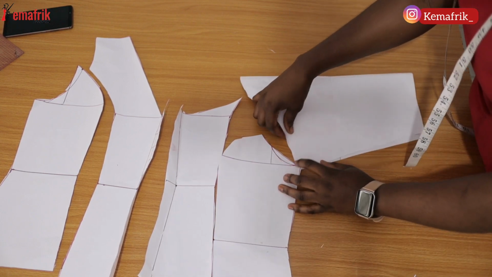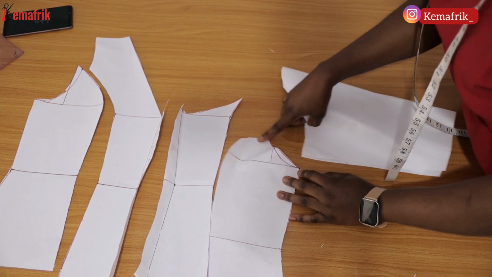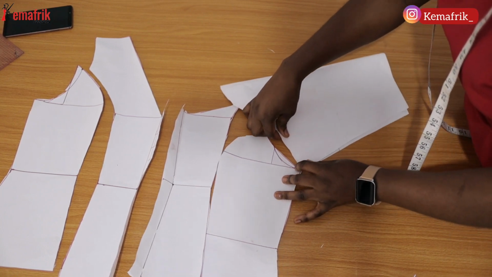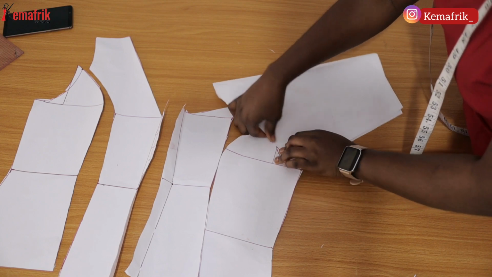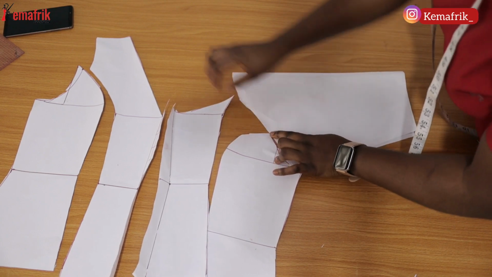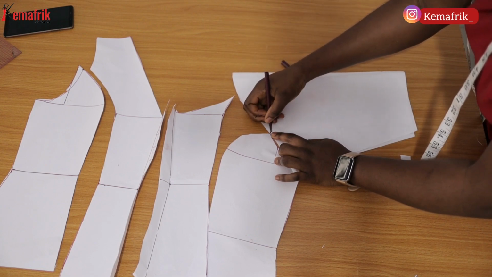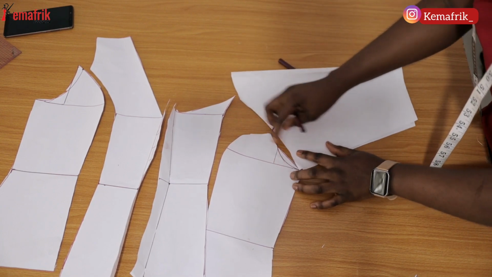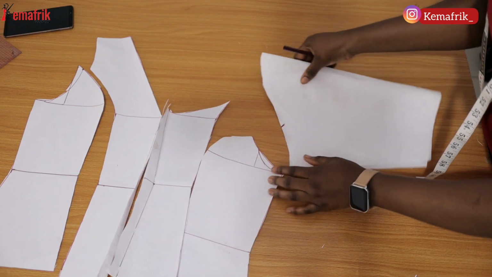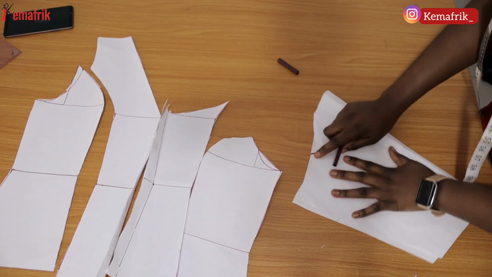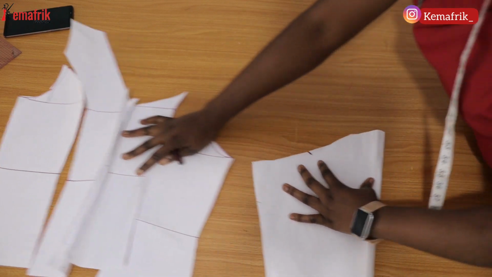So I will usually align the sleeve with the side of the armhole of the off-shoulder part of this pattern. Okay, and I'll mark the length on my sleeve right here, so I know exactly where to cut out from this basic sleeve pattern.